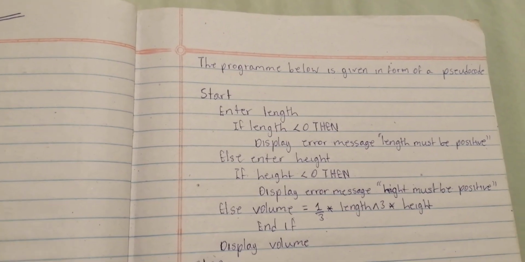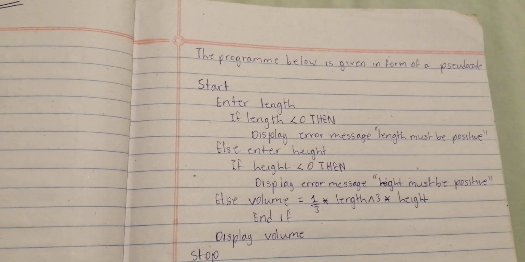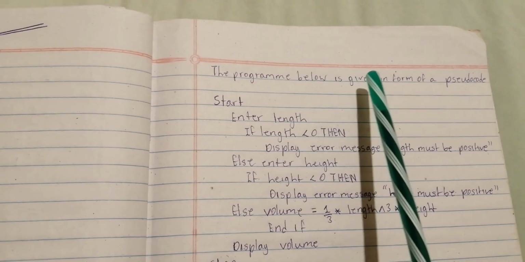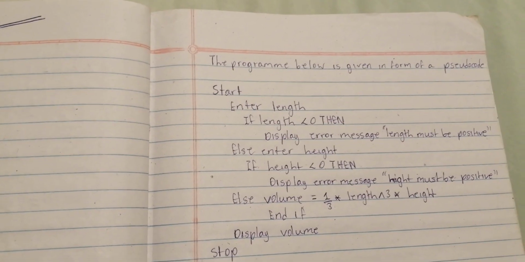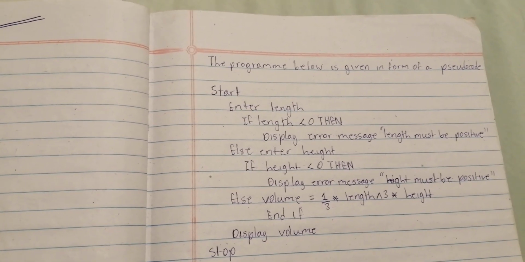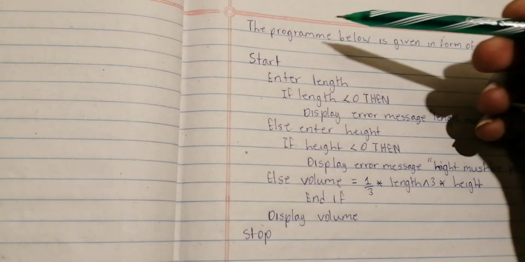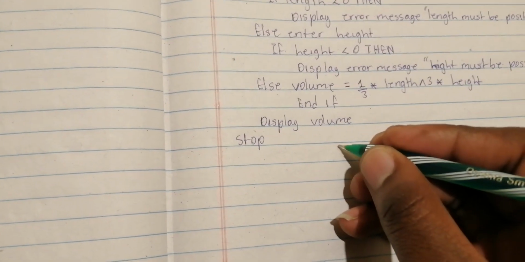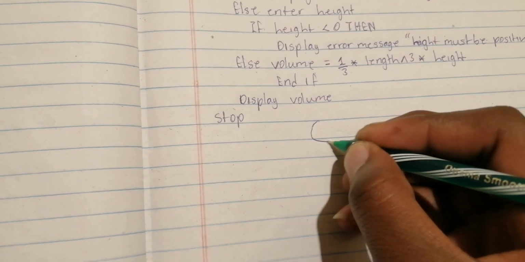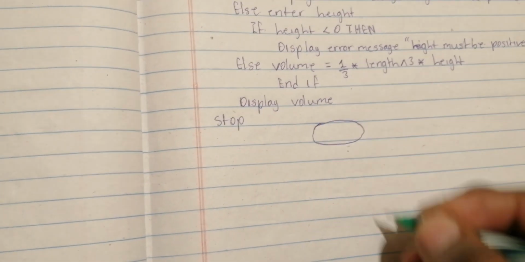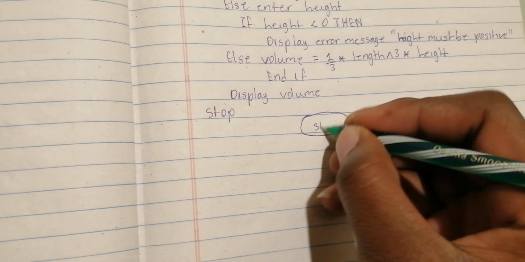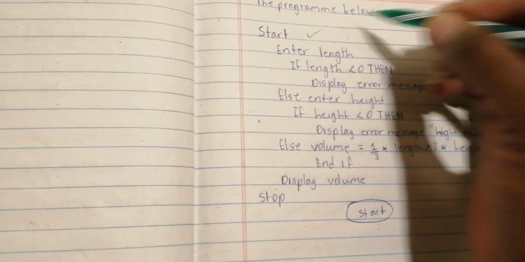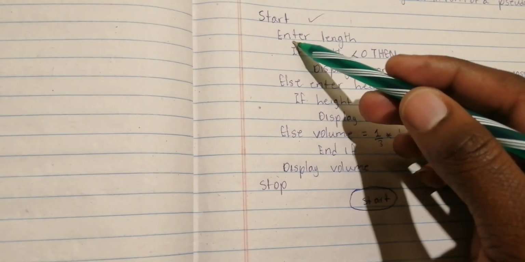Alright, so we have been given this pseudocode, and then we have been asked to draw the corresponding flowchart. So to begin with, the program below is given in form of a pseudocode, and then the question says draw the corresponding flowchart. Notice that we have start here. To start drawing the diagram, you're going to draw an oval shape like that, and then inside that oval shape you write start like that.